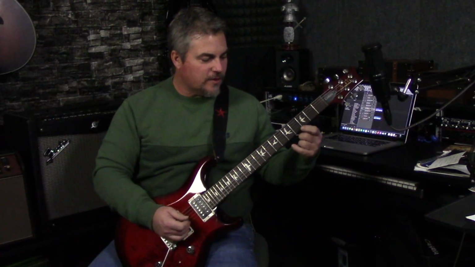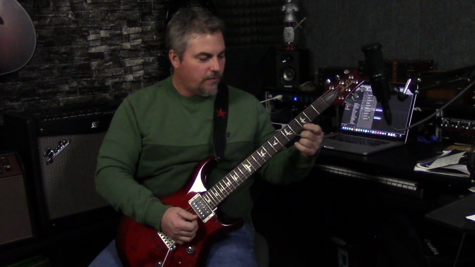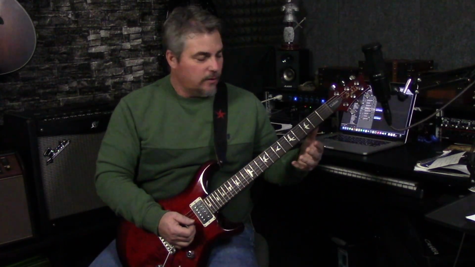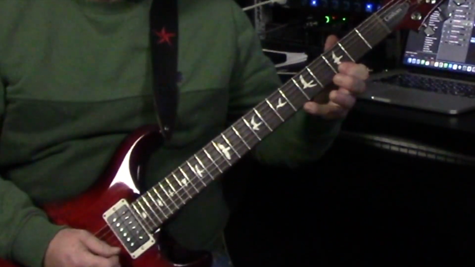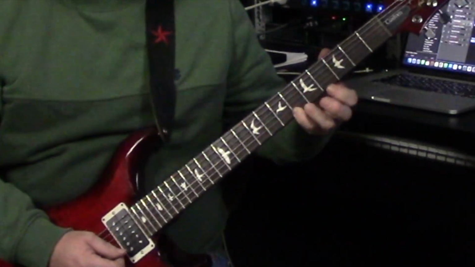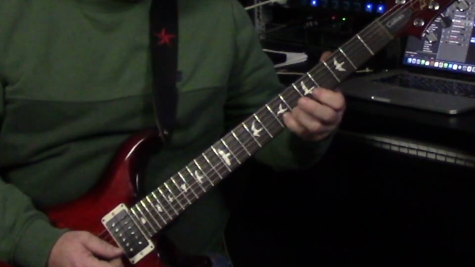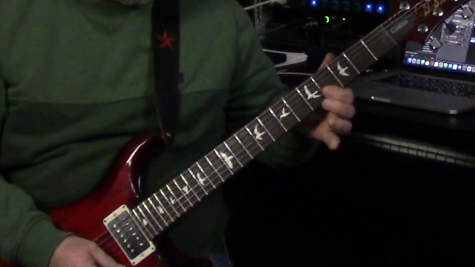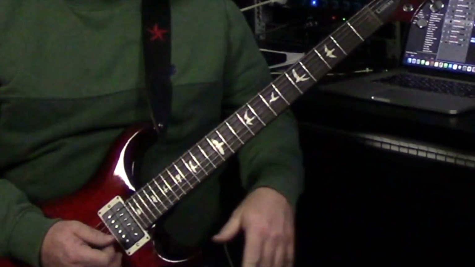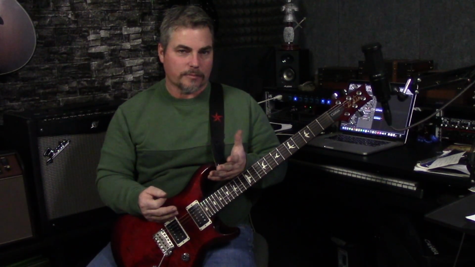Where it resolves is a half step up from anywhere, or a whole step down. Okay? Since every scale degree is an equal distance from the last, any note can name it.